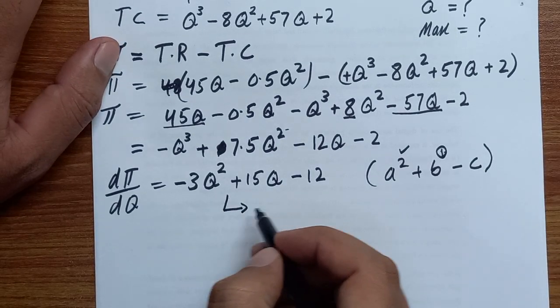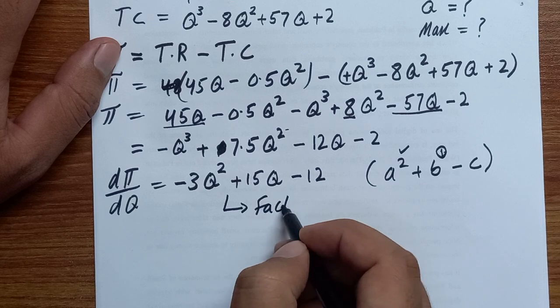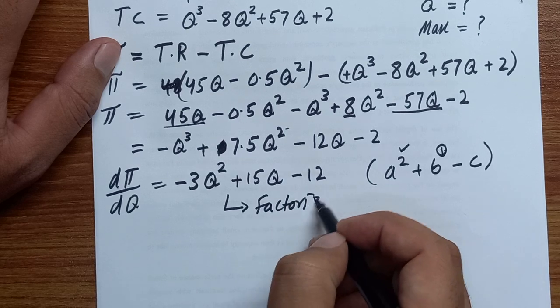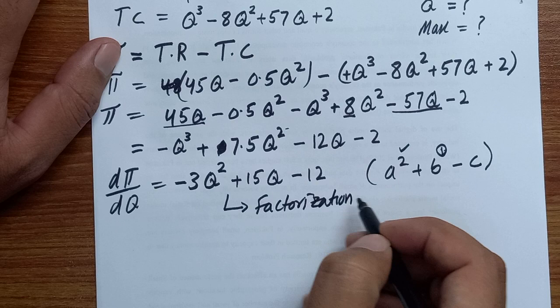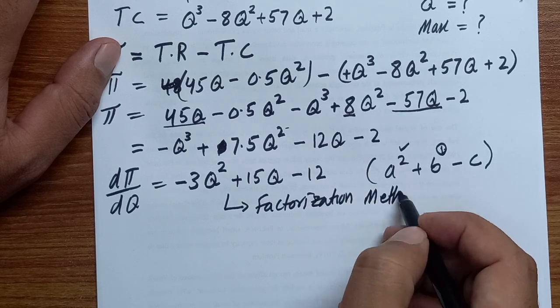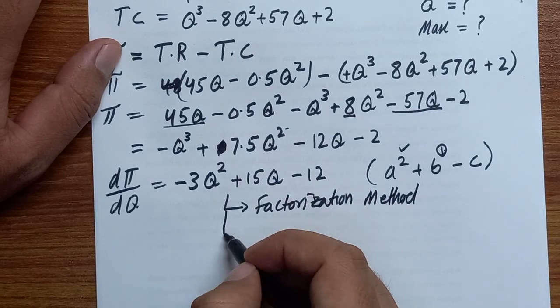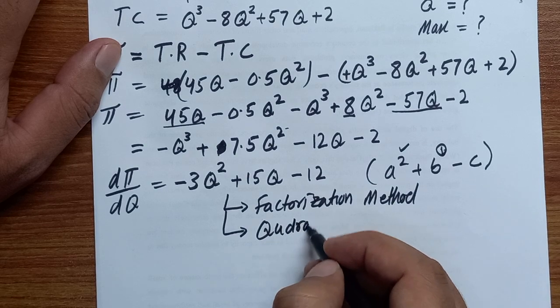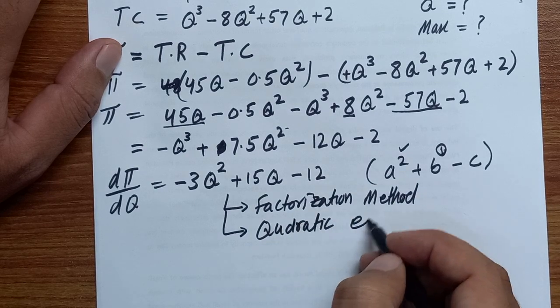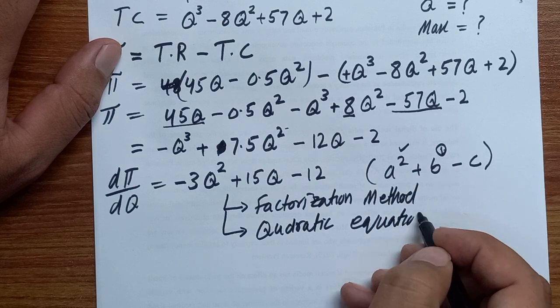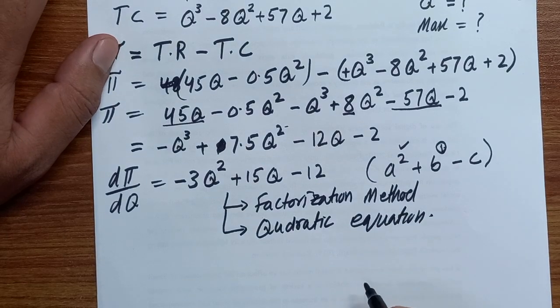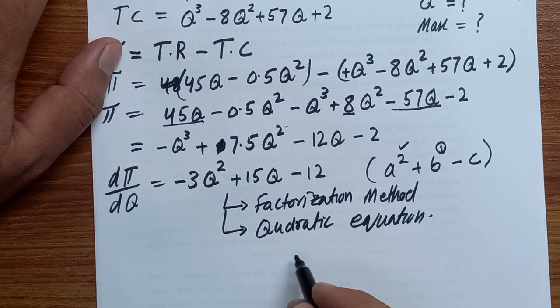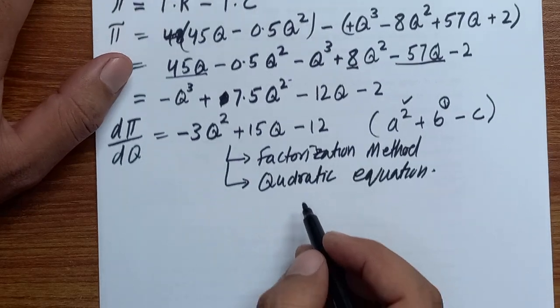One method is the factorization method, and another is the quadratic equation. So we have both options. I'm going to solve it through both ways.